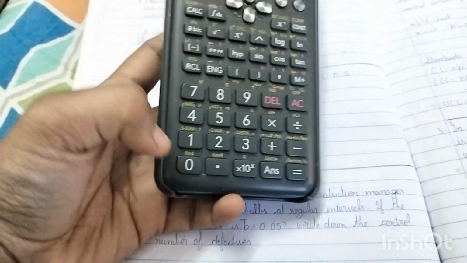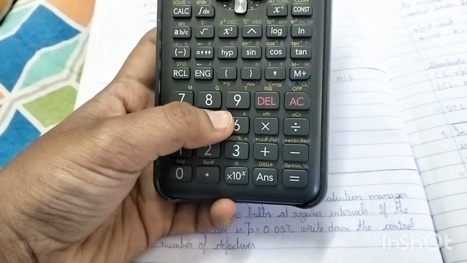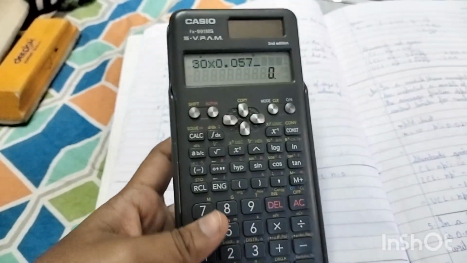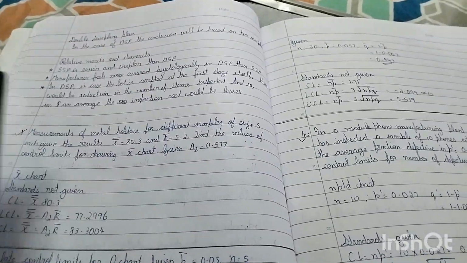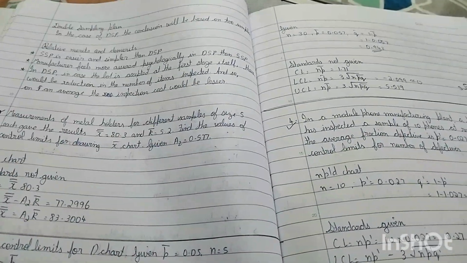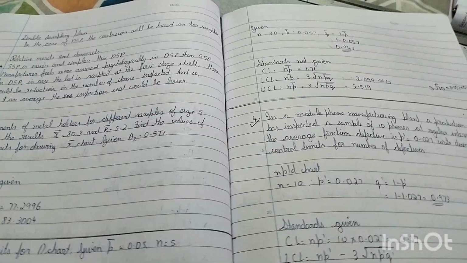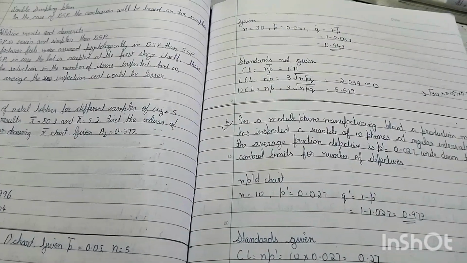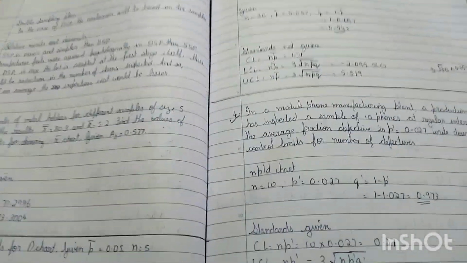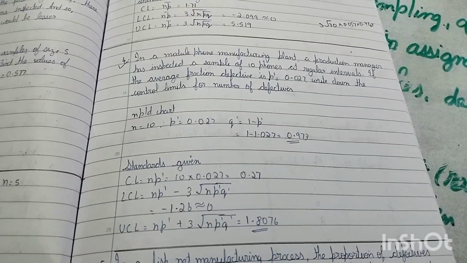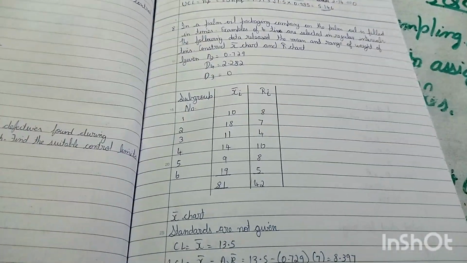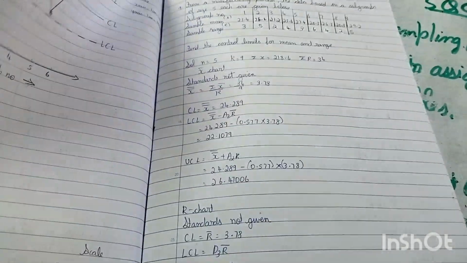30 into 0.057. Okay, so it's 1.71. And LCL is NP bar minus 3 square root of NP bar Q bar, and UCL is NP bar plus 3 square root of NP bar Q bar. The next question, defectives we have done, so we just move on.